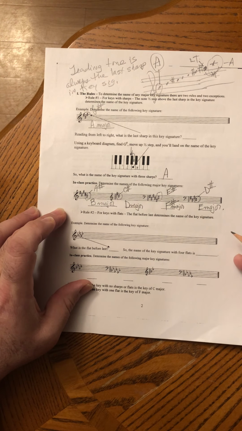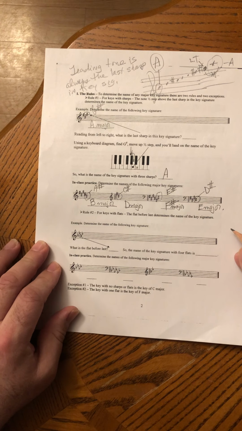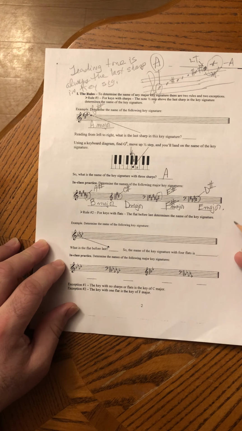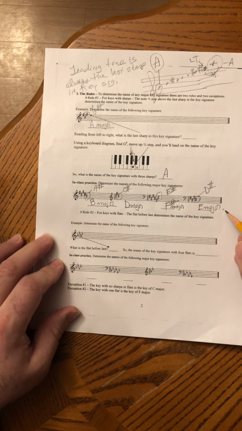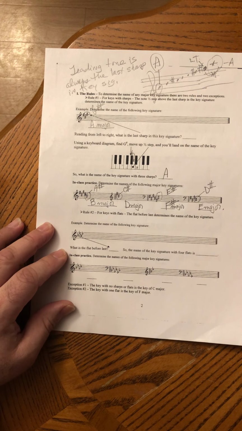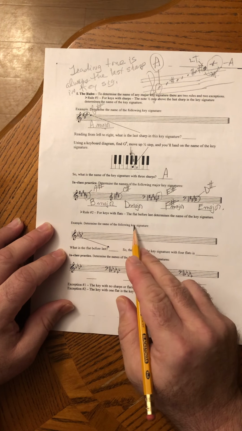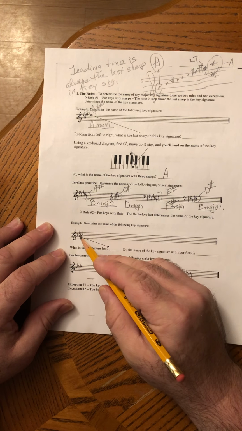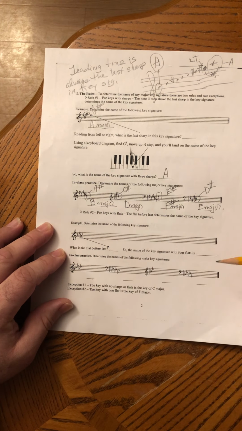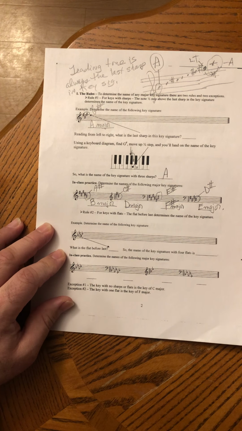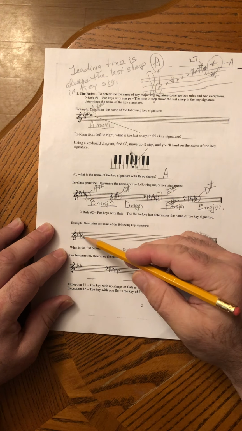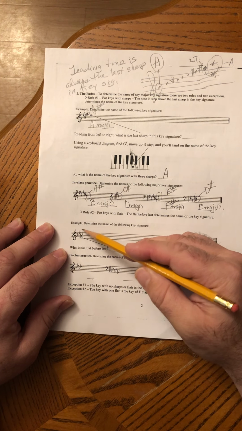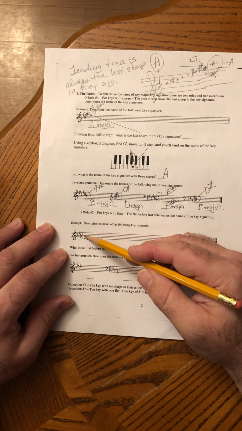Okay, so that takes care of the first rule. So reminder, 2 rules, 2 exceptions. So that was the rule for sharps. The rule for flats is actually even easier. The rule for flats is that the flat before last is the name of the key signature. Okay, so you don't have to move up a half step, down a half step, anything. Whatever the flat before last in the key signature is, that is the name.